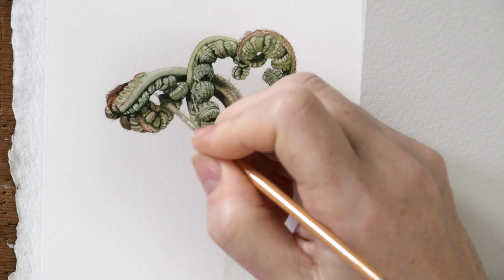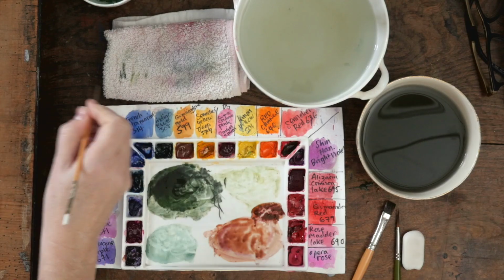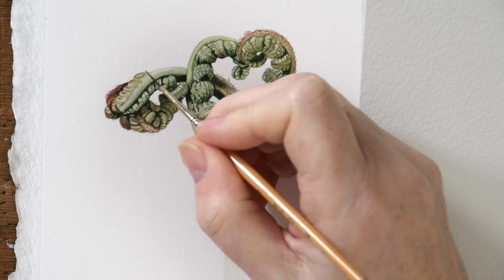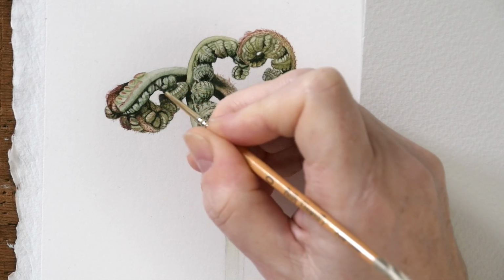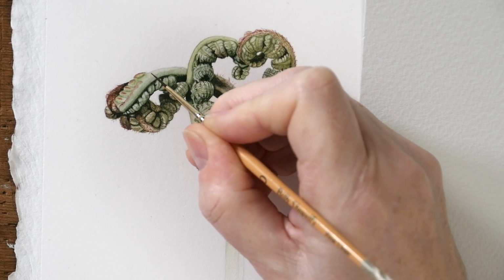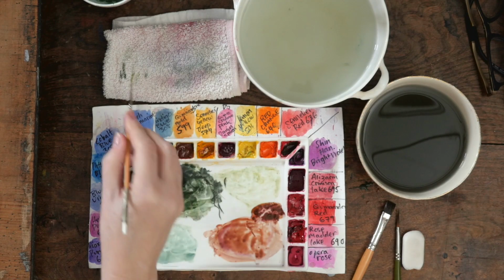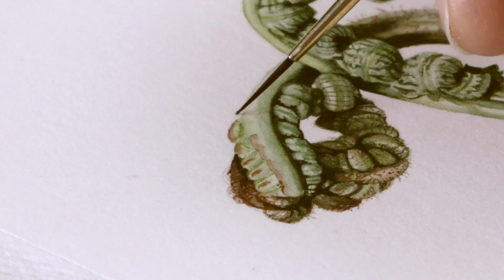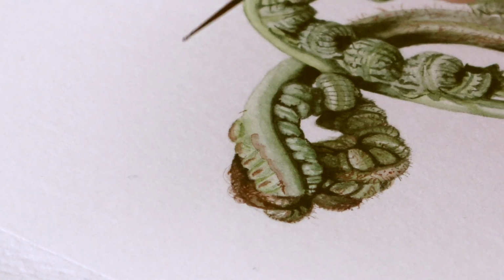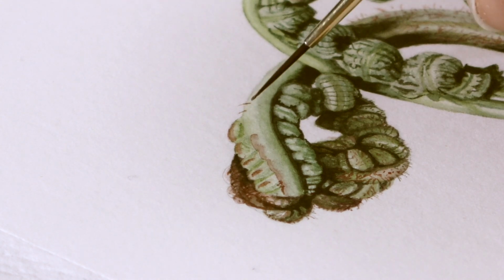And what I tend to do, for the area where the hairs are going over the top of the stem, is pull it back towards it. I've got no paint on the brush now, so that when the brush stops, it creates a little dot, and the dot is on the plant rather than at the end of the hair. So as I pull it back, you get a little dot.